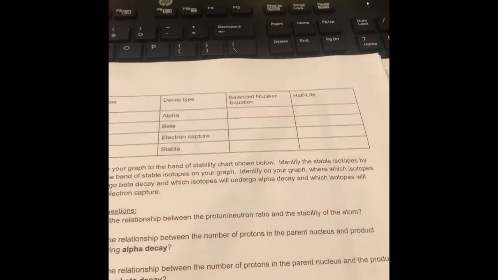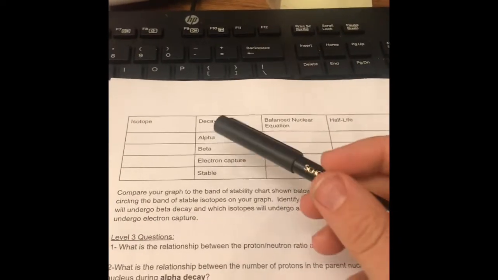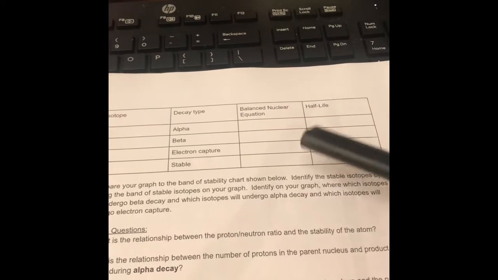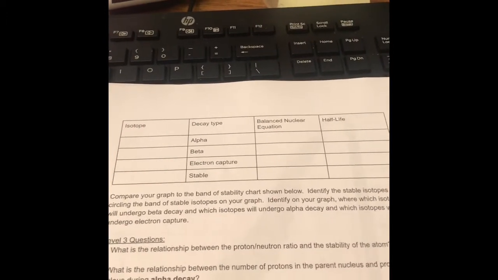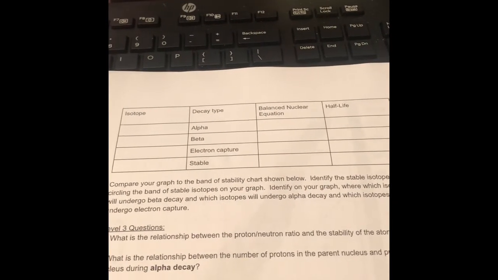Okay, so once you guys have plotted your points on your graph, let me explain this next part of the assignment. So in the next part, you'll see this table where it says isotope, decay type, balanced nuclear equation, and half-life. So let me show you how to fill this out using one example. There are many examples that you can choose from the simulation. I'm just going to show you one.